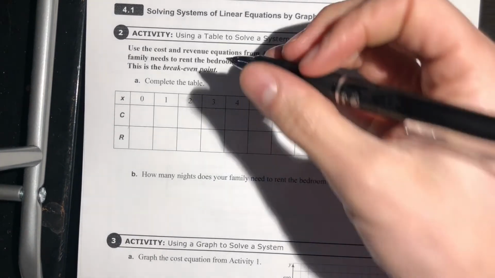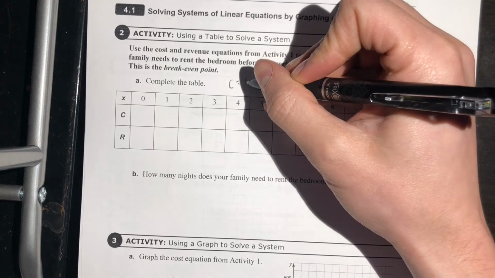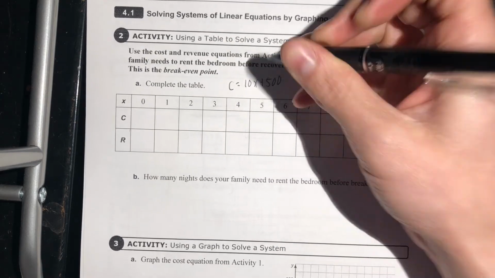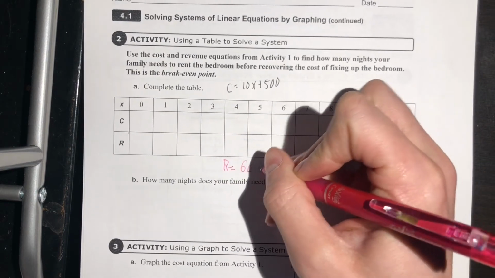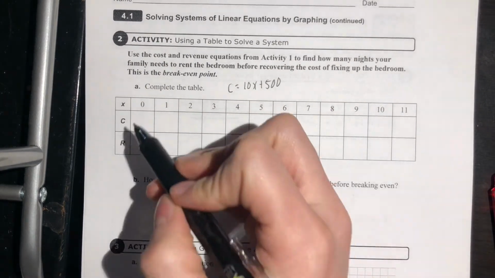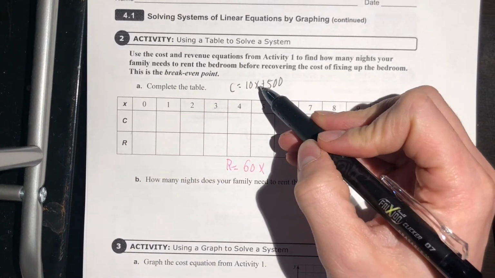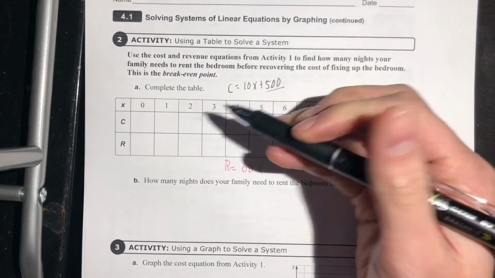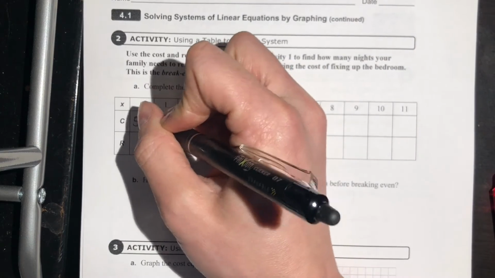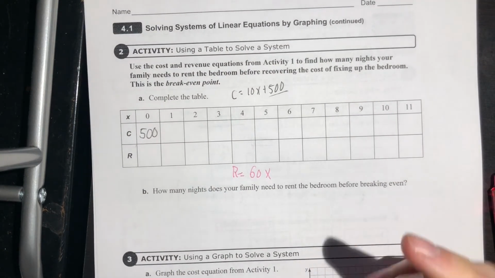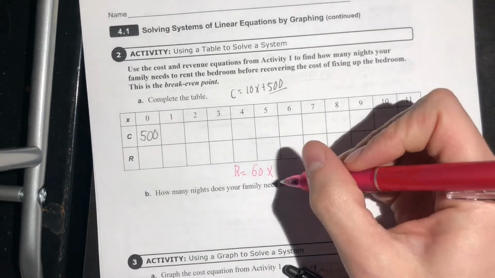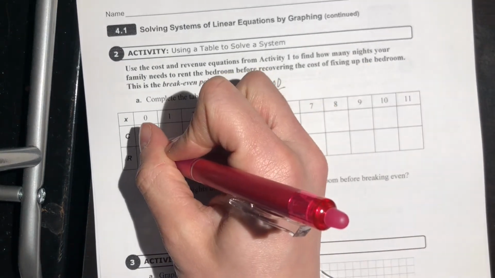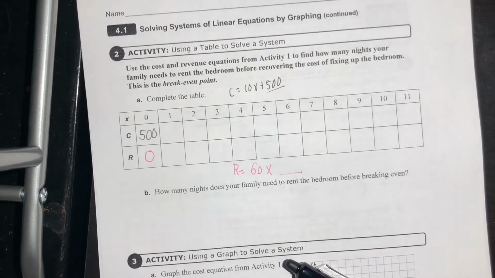So the cost, remember, that cost equation was 10x plus 500. And that revenue equation was 60x. So if nobody stays in the room, they still paid that $500. So that's actually my y-intercept. Remember that? Flashback. But if no one stays in the room, their revenue is 0. They don't get any money, but they also didn't pay any money. So cost was 500, revenue was 0.